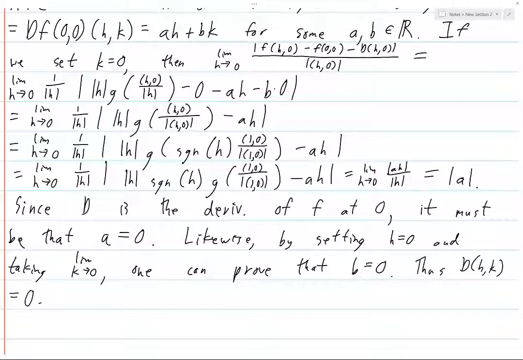Alright. Now what we're going to do is, we know we have this point z where g evaluated at z does not equal 0.